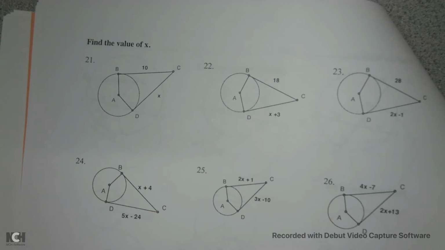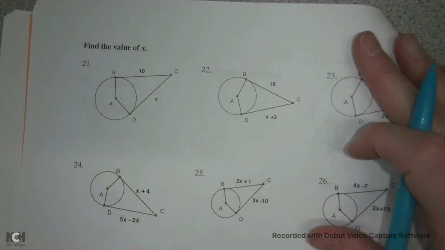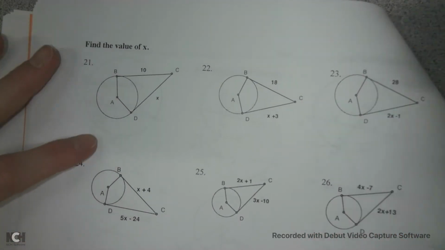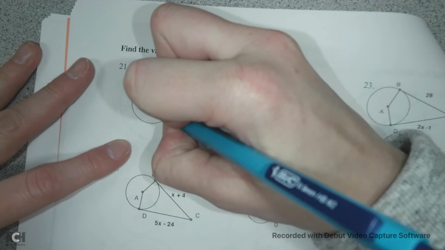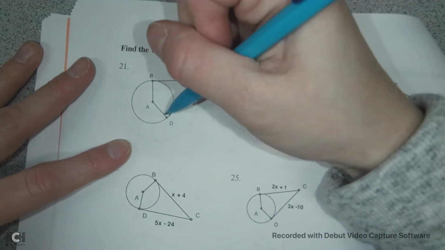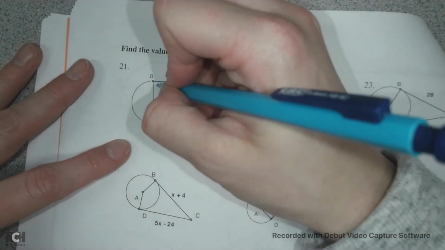Alright guys, so today we're doing the math that matched our constructions from last time. So these are tangent lines, tangent to our circle. That means that this line touches our circle at a 90-degree angle and is perpendicular to our radius. The same thing on the other side.